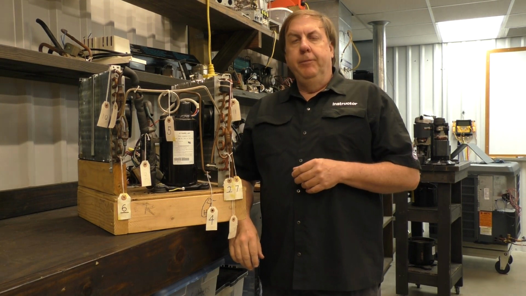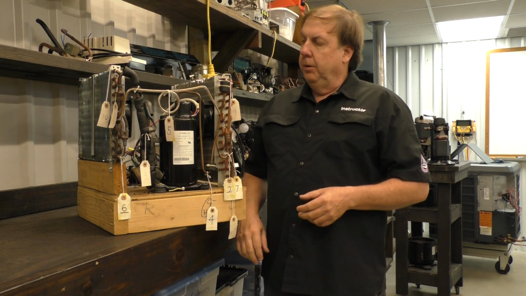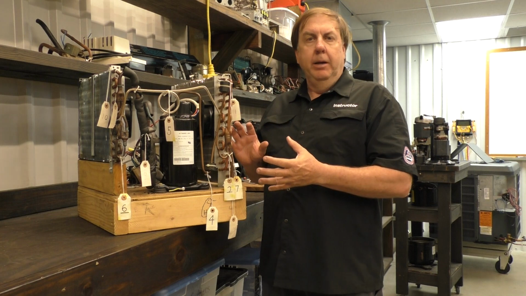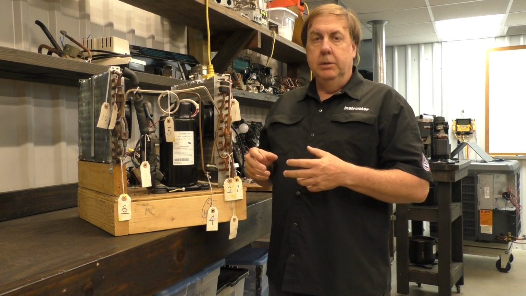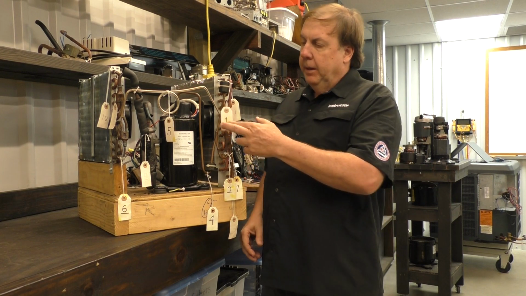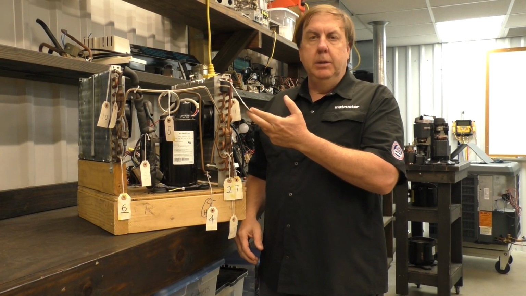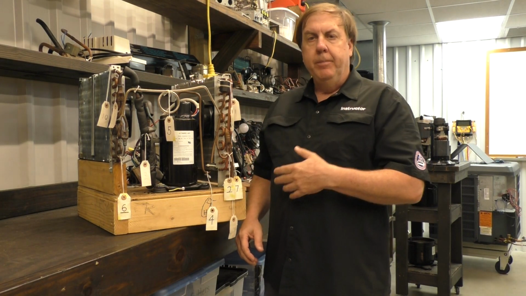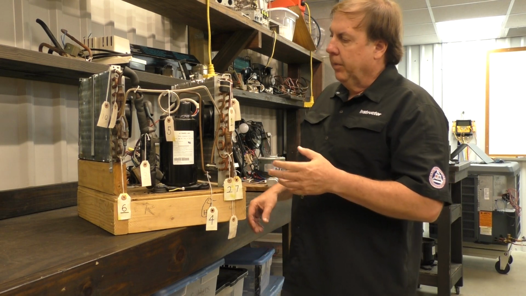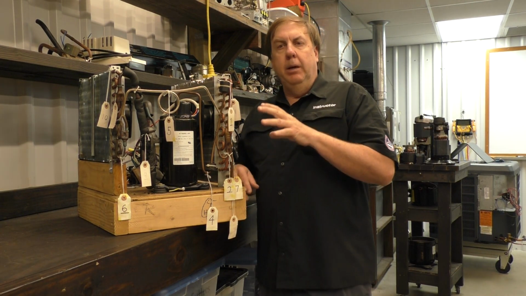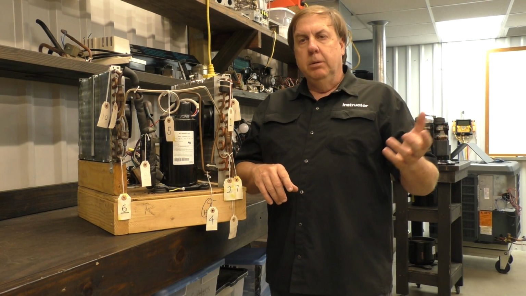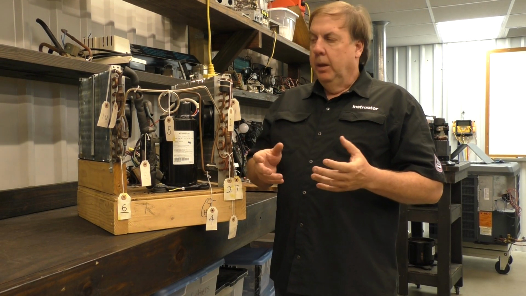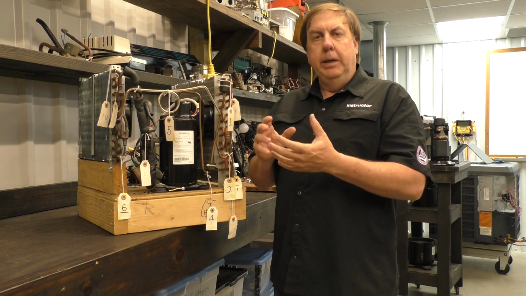So what we've got here is a window air conditioning unit. Now, of course, it's taken out of its case and it's been modified in a bunch of different ways, so it makes it a really good display. And it's got tags on it because we use these tags to identify components, and we might do some of that later on. But what I want to show you is how, regardless of whether it's a window unit or a central unit or whatever it is, it all does the same thing and it all has the same components.